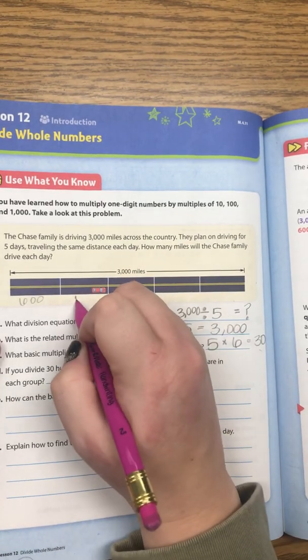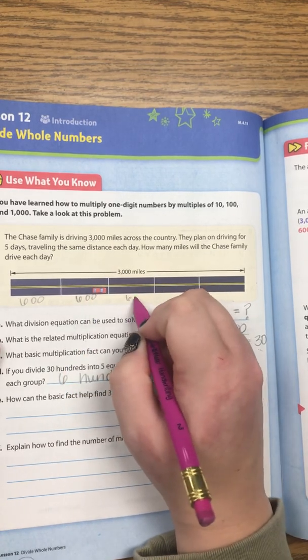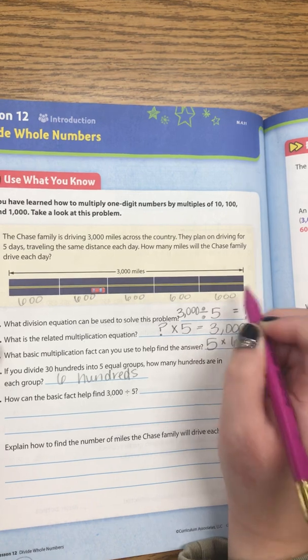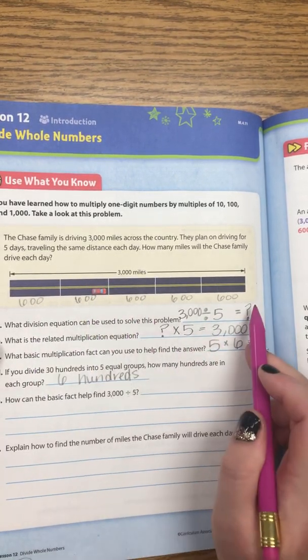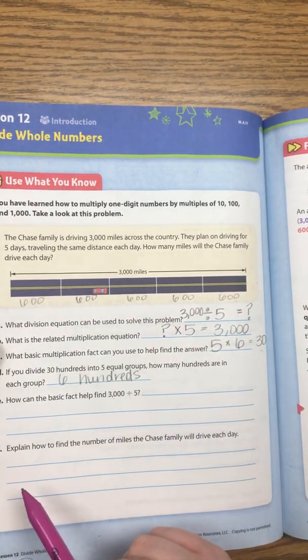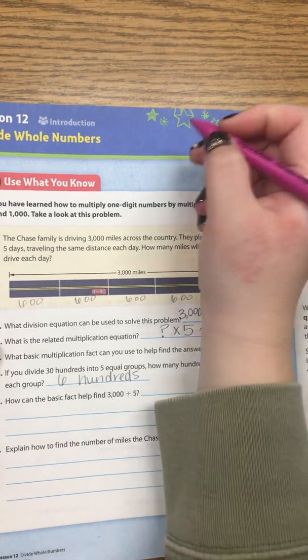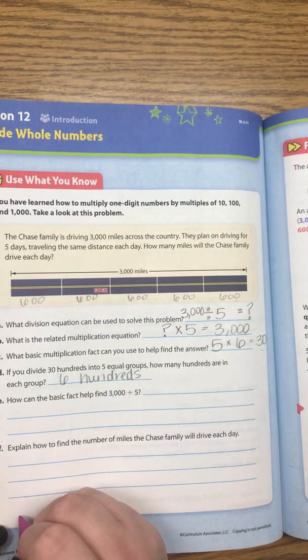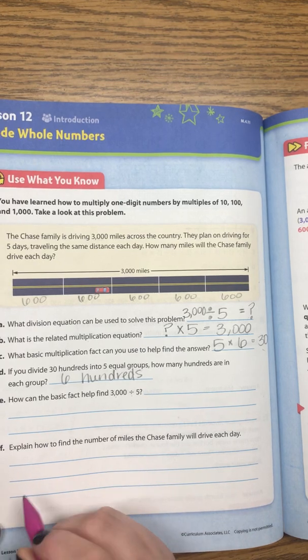So let's go ahead and check ourselves. Let's make sure that 600, we would have to add it up 5 times, or we can multiply, and I'm going to show my work right down here. So 600 times 5.